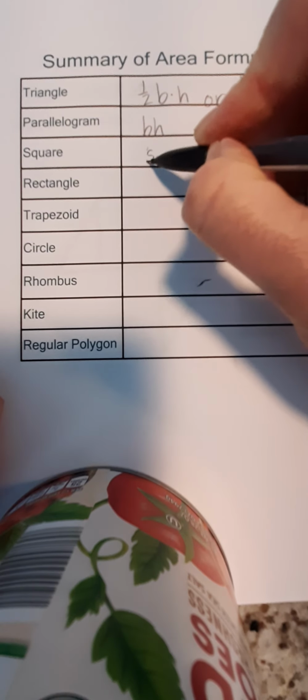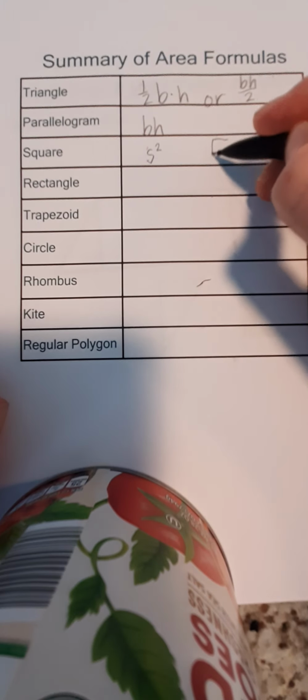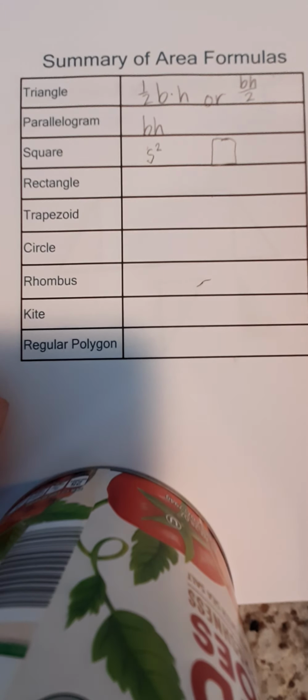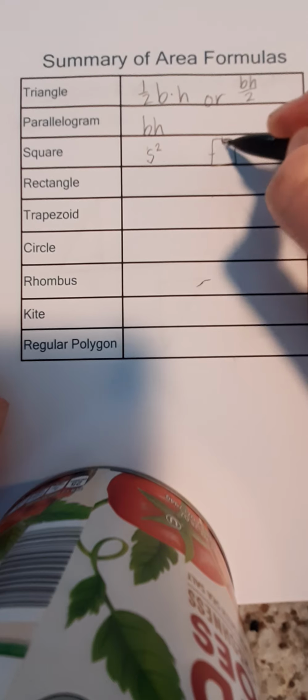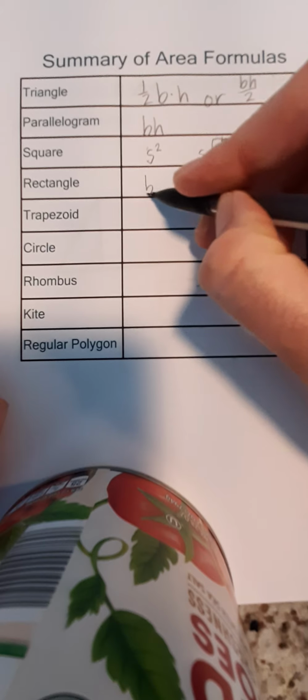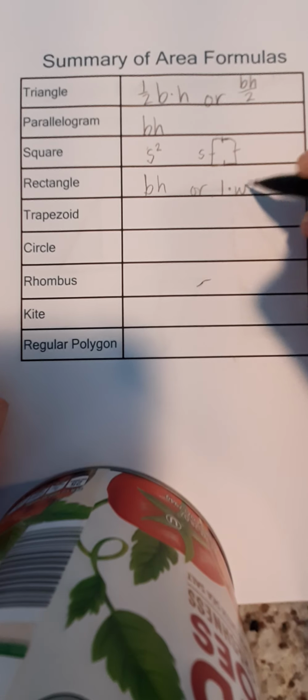Now a square is just a special parallelogram, so you could also do base times height, but the other way of thinking about that is taking the side and squaring it. So if I draw myself a square here, remember all 4 sides are congruent, and so if I call that S, you're really doing the base times the height, or the side times the side, which is side squared. Rectangle, again, just a special parallelogram, so you're just doing base times height. You might have also seen that written as length times width.